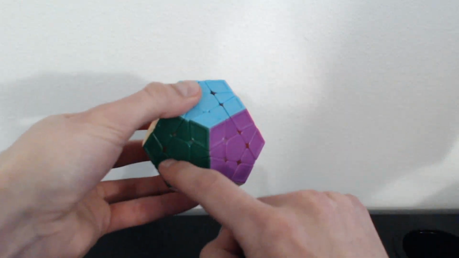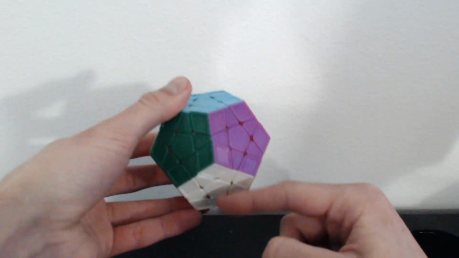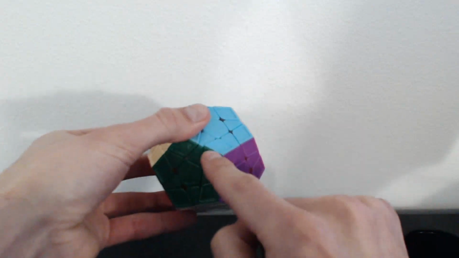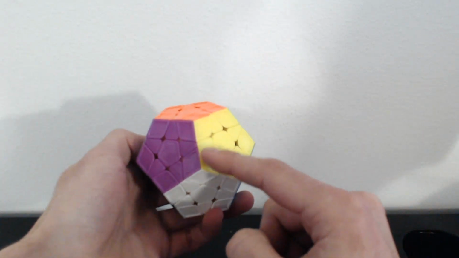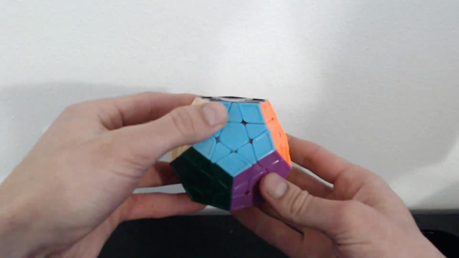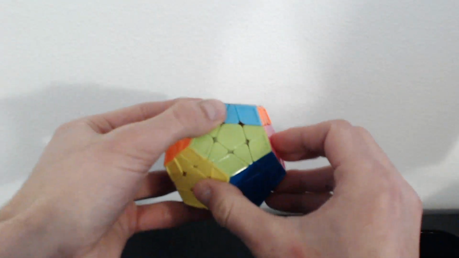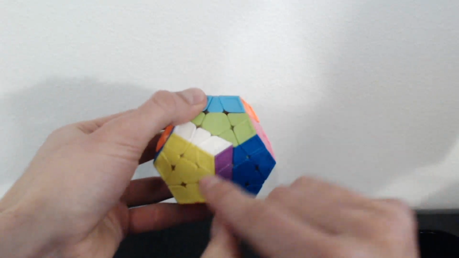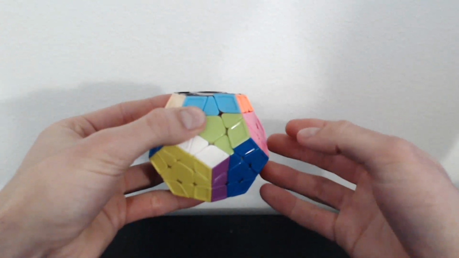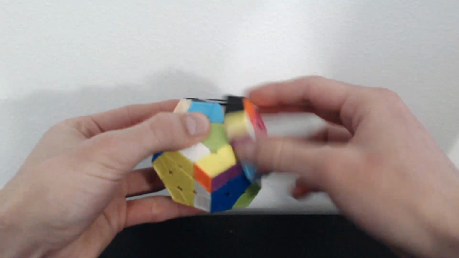Now if it's on one of the 5 faces adjacent to the bottom, I want to get it here. So for example, if I wanted to solve this piece, I can adjust it over to that left side and then do a setup move to put it here. And now I can insert it doing an R prime, D R, R.